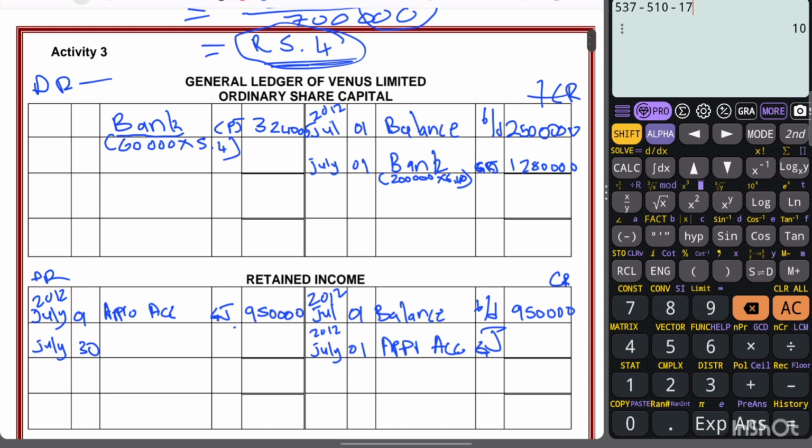Let's close off our ordinary share capital. It's gonna be 2,500,000 plus 1,280. It's gonna be 3,780,000. Let's check now the difference. Minus 324.